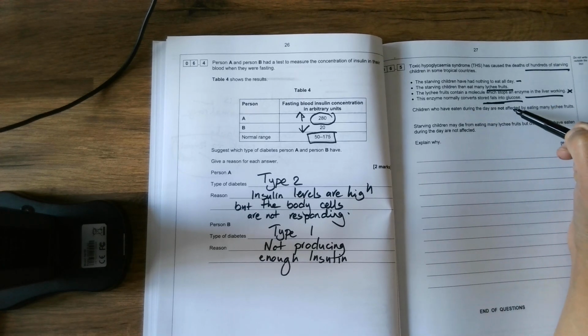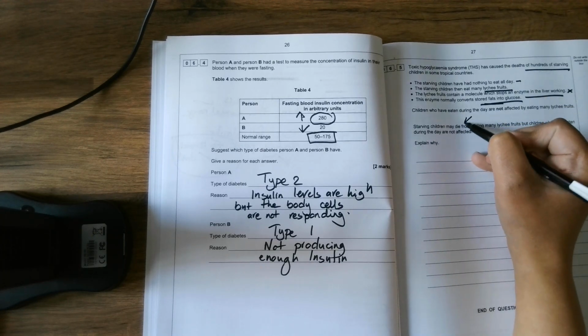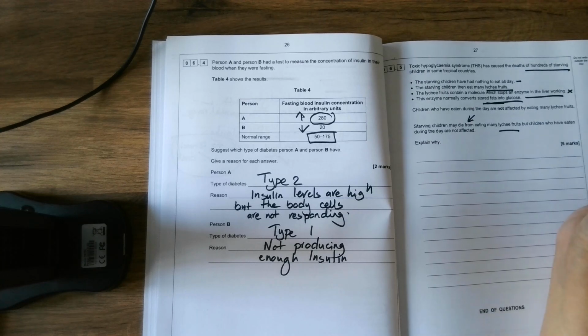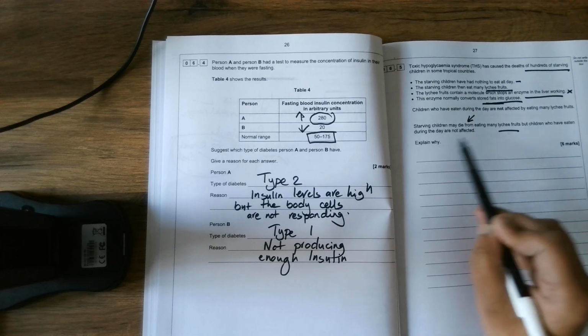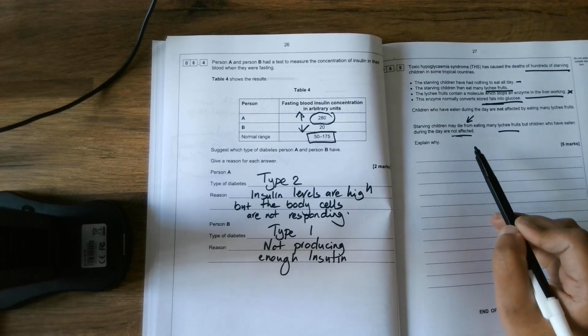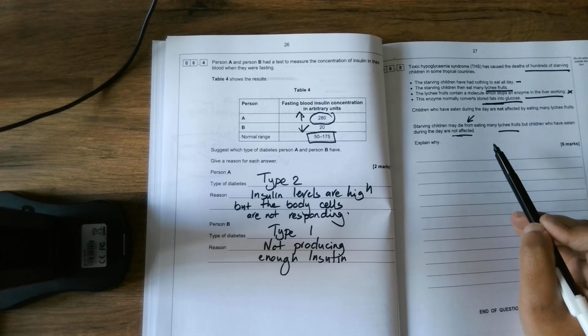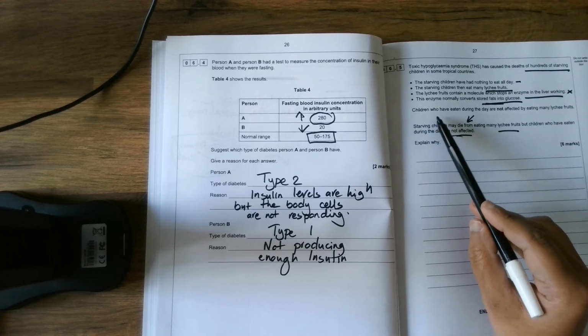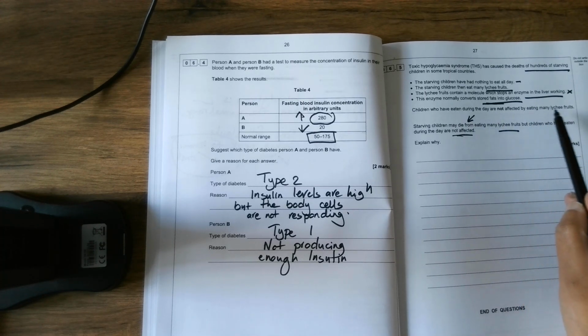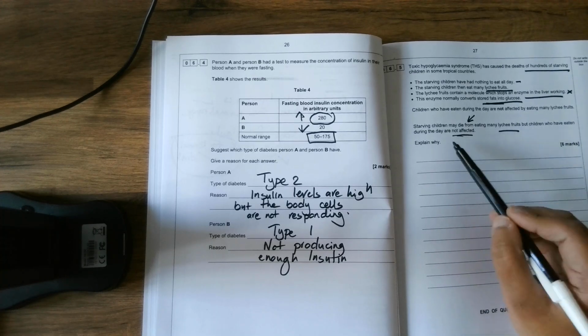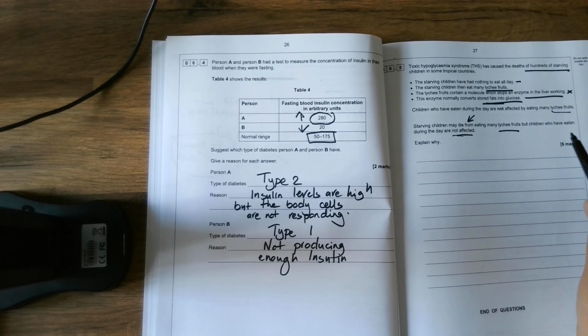Children who have eaten during the day are not affected by eating the fruit. Starving children may die from eating many lychee fruits, but children who have eaten during the day are not affected. Okay? Let me just go back. Children who have eaten during the day are not affected by eating many lychee. Okay, so basically the question is saying that children who eat lychee fruits die, and the ones who don't eat survive. They're not affected.